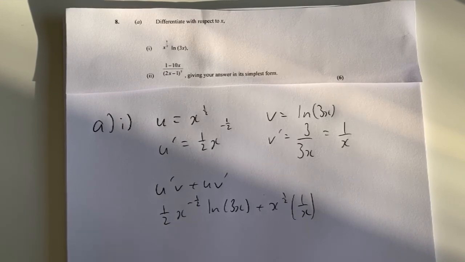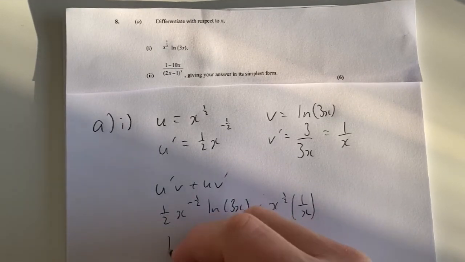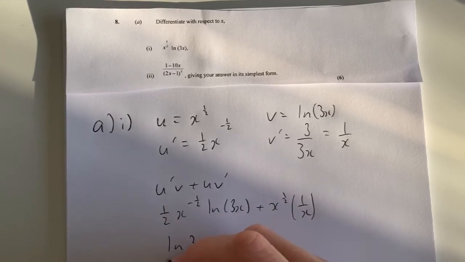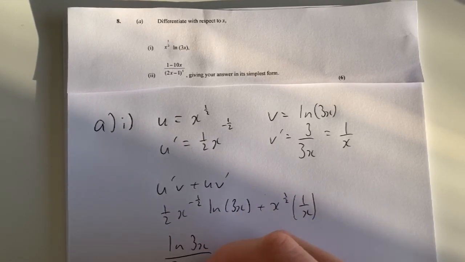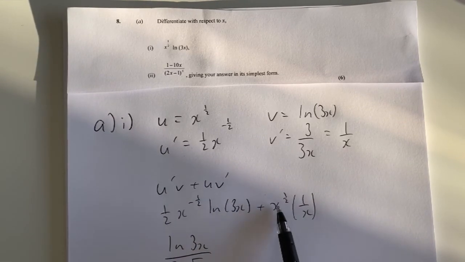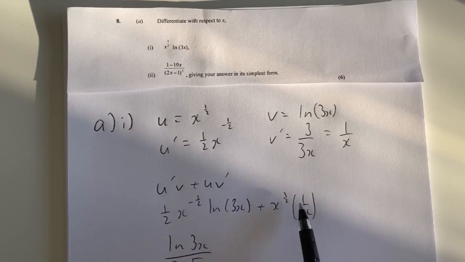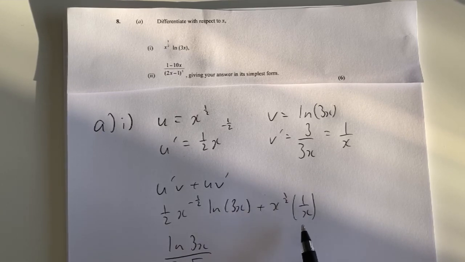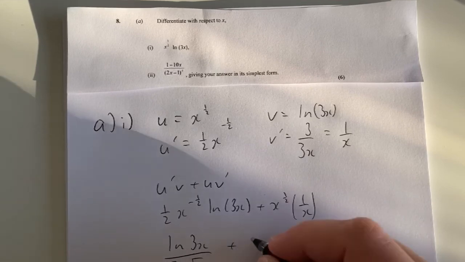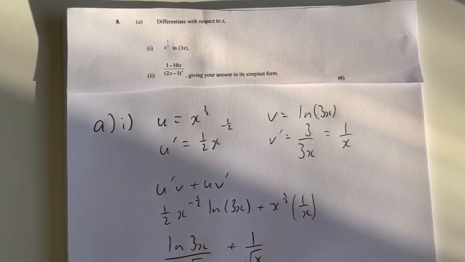You could simplify that slightly. So I would probably write this as log 3x over 2 root x, or 2x to the half. And this one here, x to the half divided by x would be x to the half, take away 1, so x to the minus a half. So you could also write that as 1 over root x.